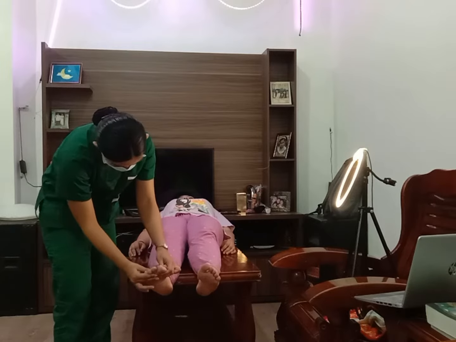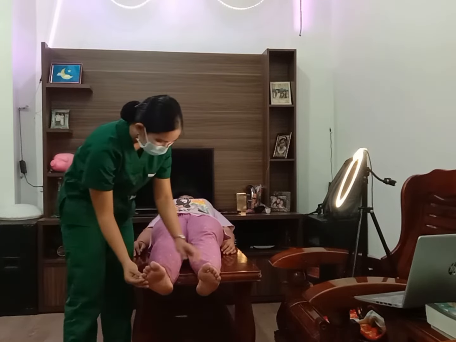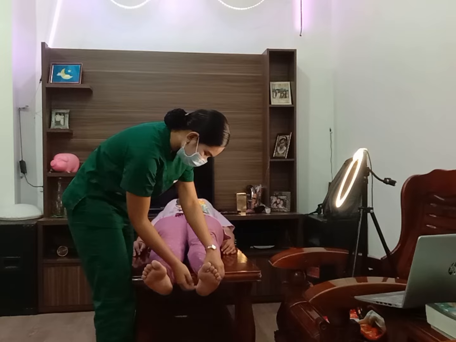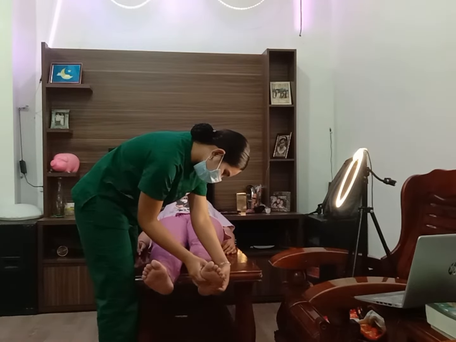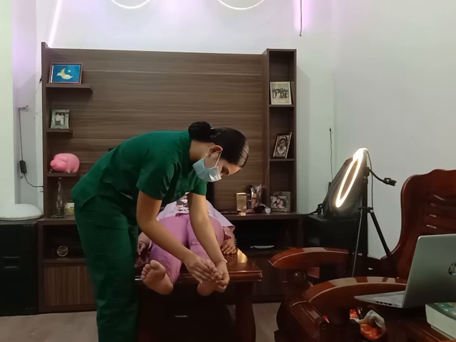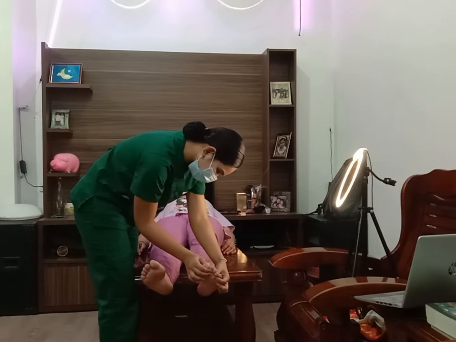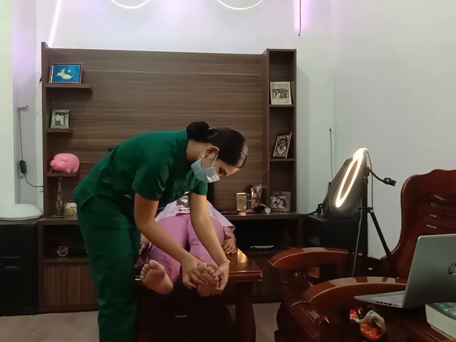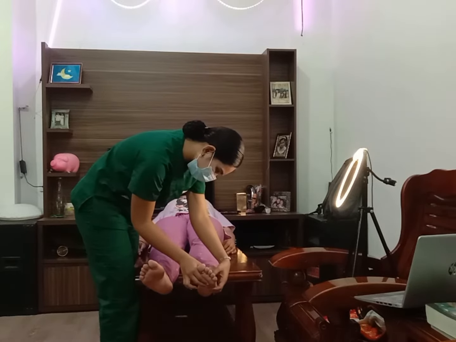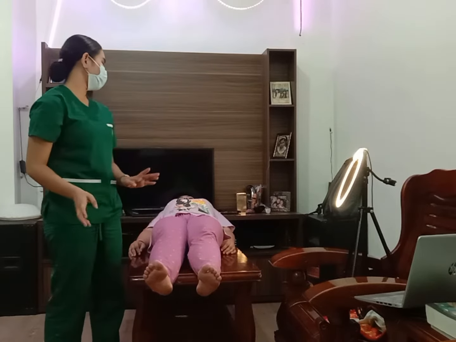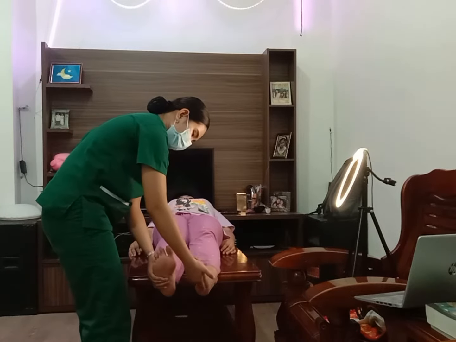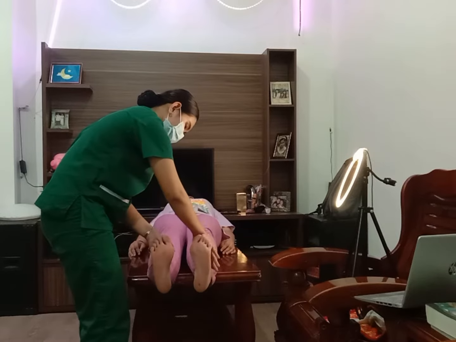Same thing both feet, make sure that you palpate all those bones. Alright, and then can you push against my hands? Good, and pull up against my hands.